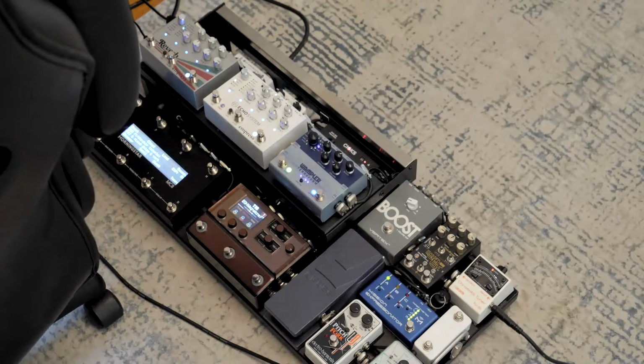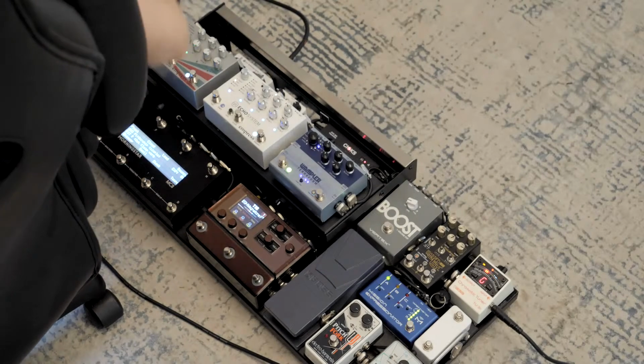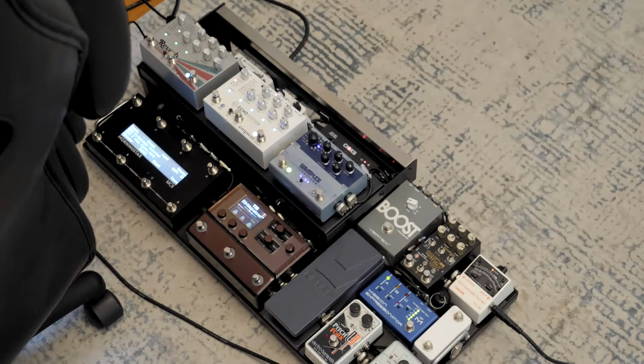And I have the lead sound. And then I have what I call cloud, which is supposed to emulate that classic Strymon cloud setting, which has become a staple of the genre. So let's leave it on that.